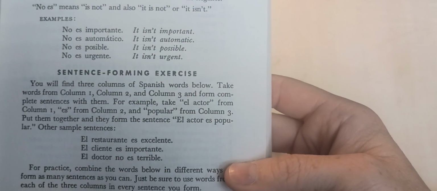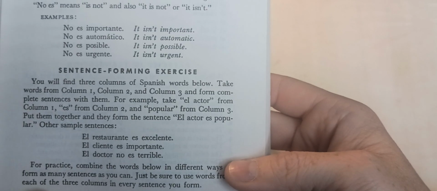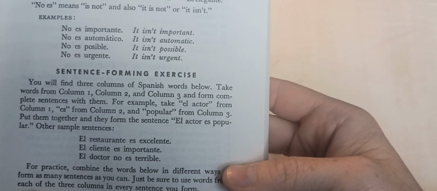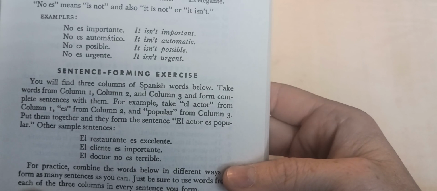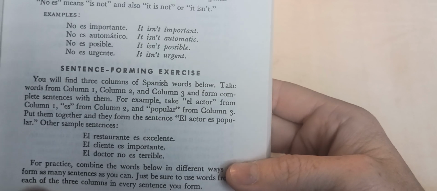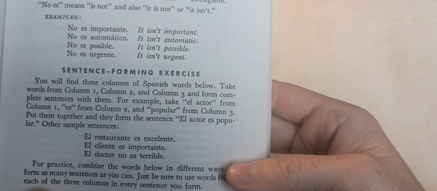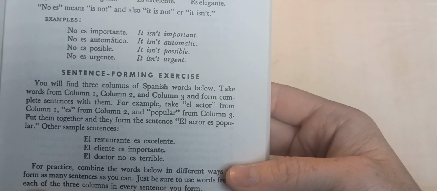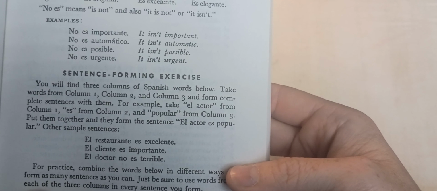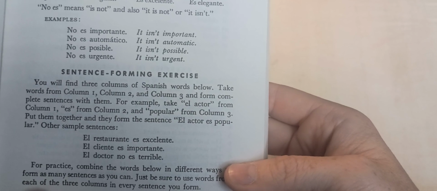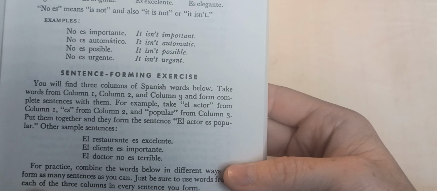Sentence forming exercise. You will find 3 columns of Spanish words below. Take words from column 1, column 2, and column 3 and form complete sentences with them. For example, take el actor from column 1, es from column 2, and popular from column 3. Put them together and they form the sentence el actor es popular.